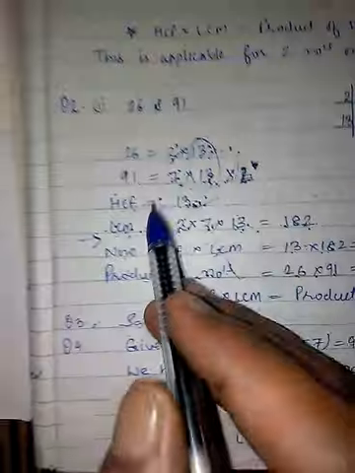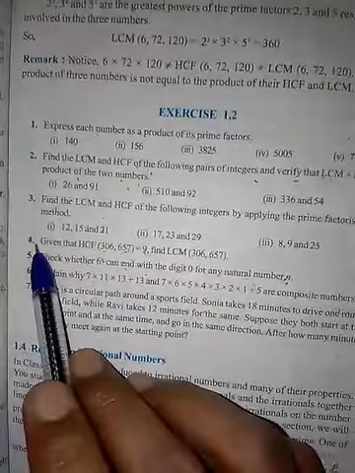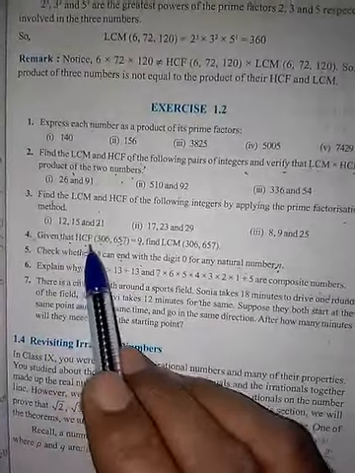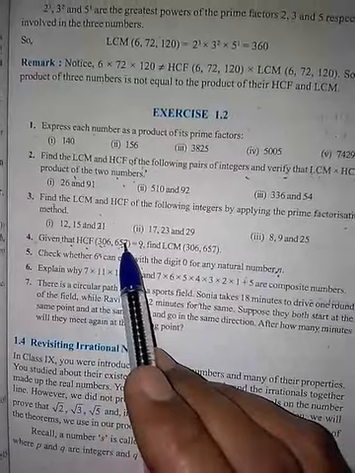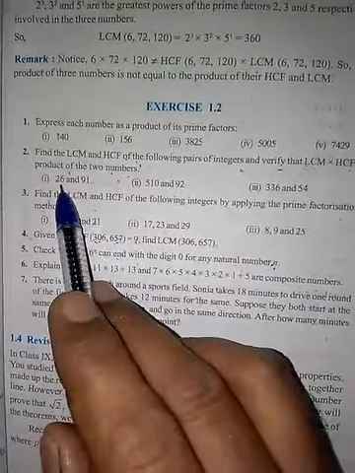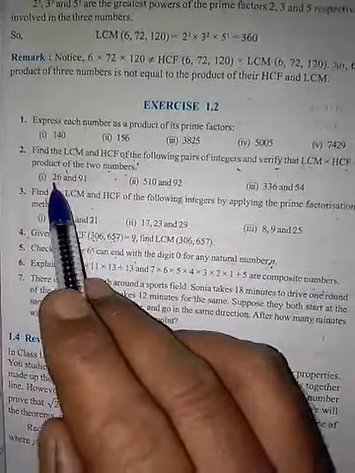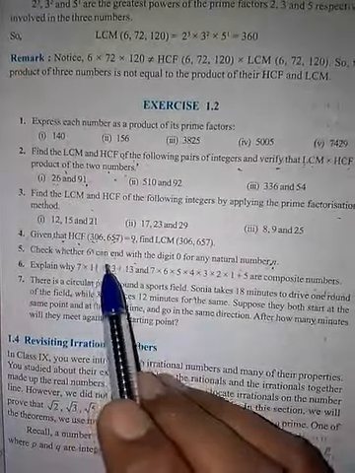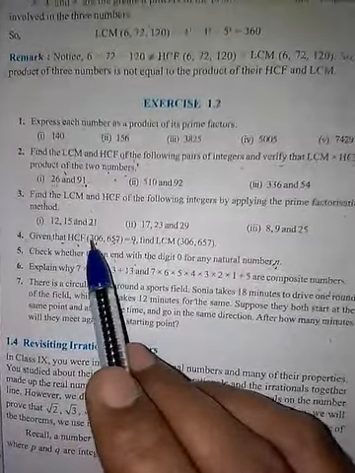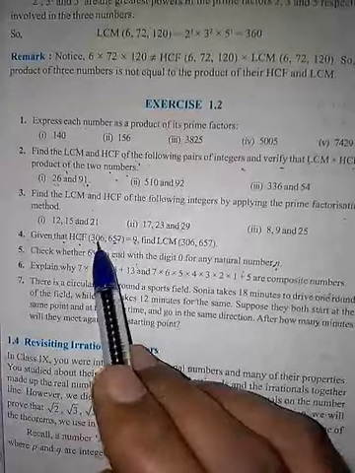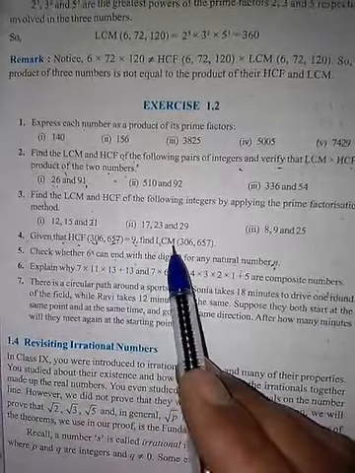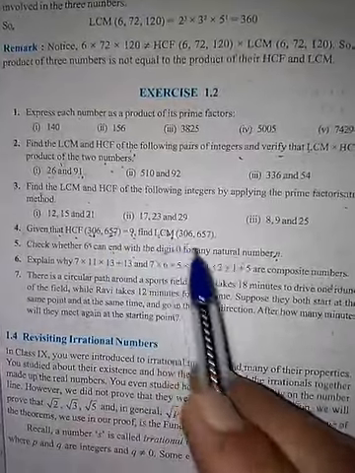Then come to your question number 4. Given that HCF of 306 and 657. So two numbers here, as in question number 2, they are given in the form of a bracket: 26 and 91. So these are the two numbers and their HCF is 9. You have to find out the LCM. So the same formula you will apply here.